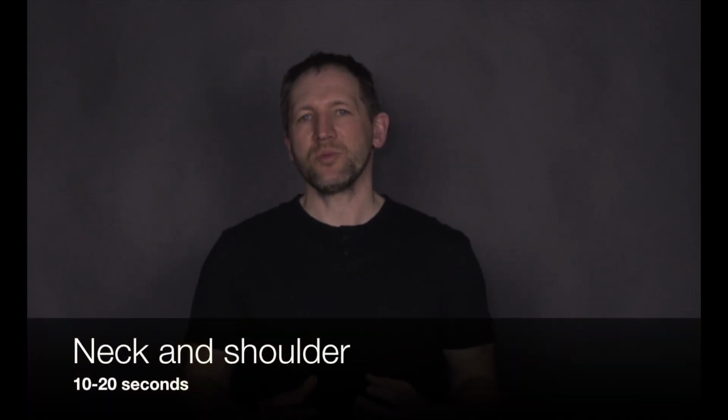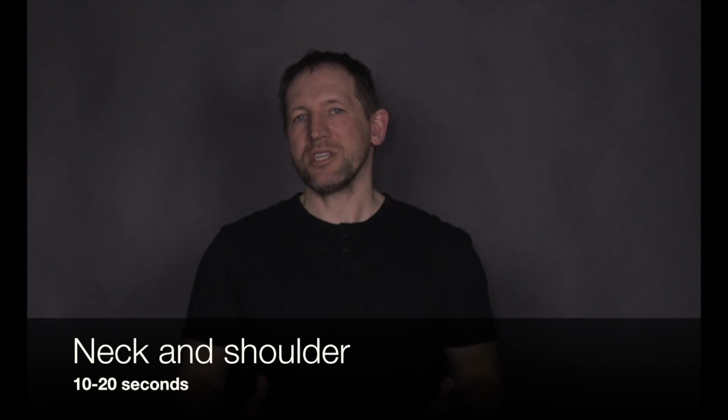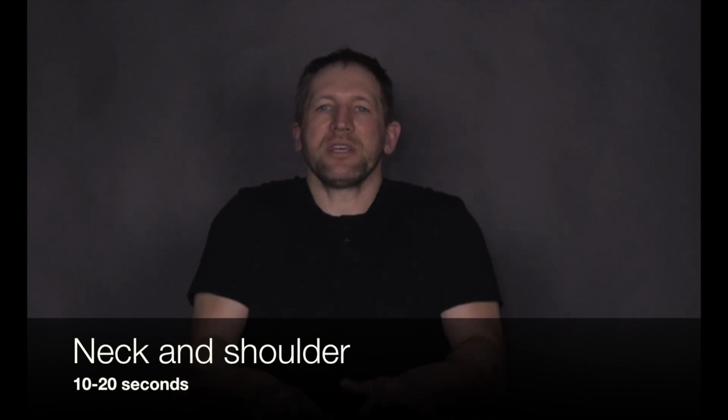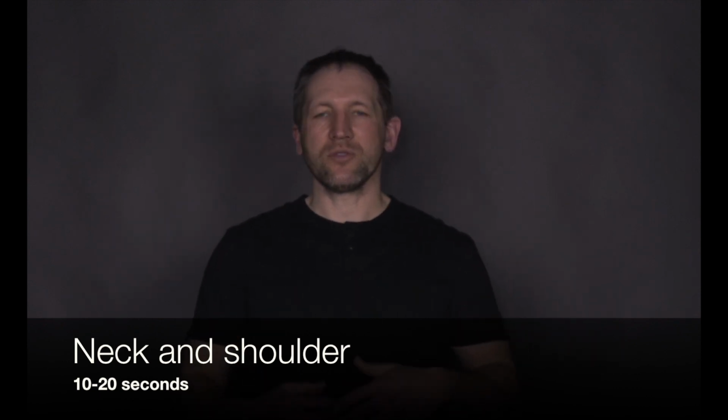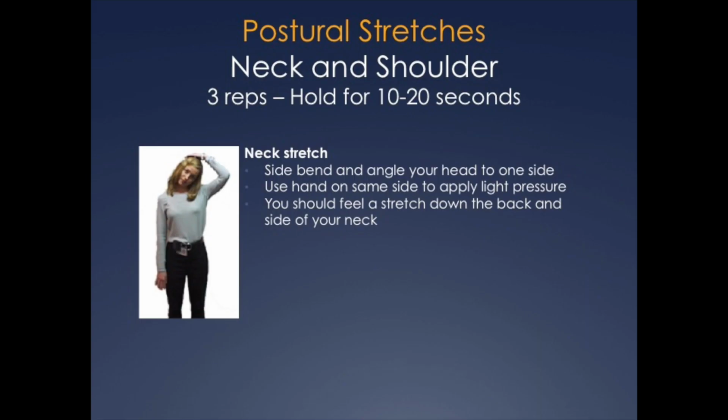The next one is a neck and shoulder stretch. When we work at the computer, quite often we're tense, or maybe we're at a workstation that's a little bit too high, and we end up elevating our shoulders. You've heard the term carry our stress in our neck and shoulders. That is something that can happen, and we want to make sure we're relaxing the shoulders when we do this stretch and targeting the muscles that are most at risk.